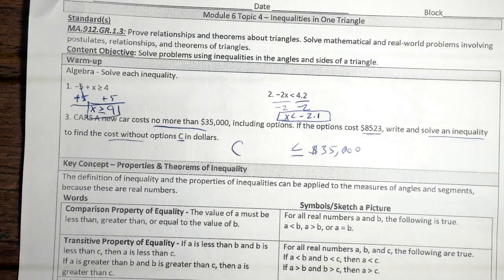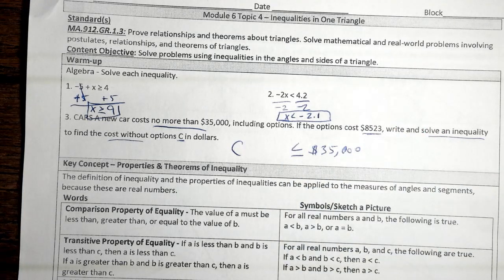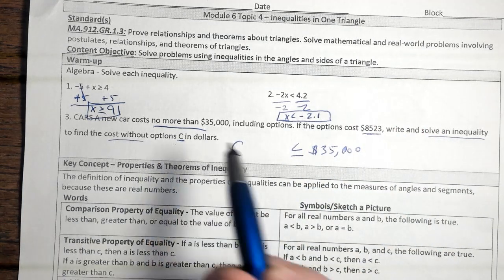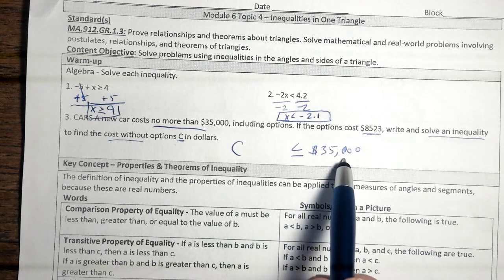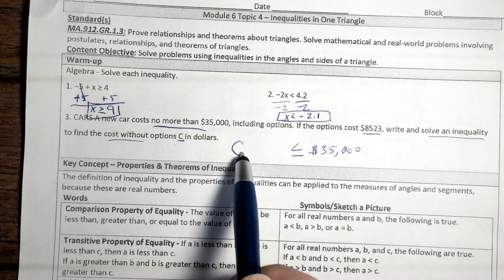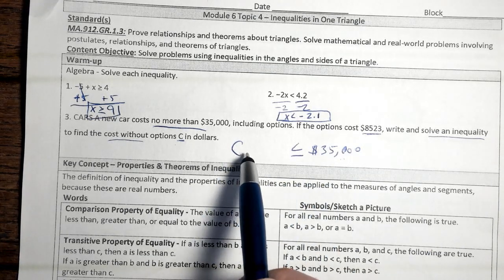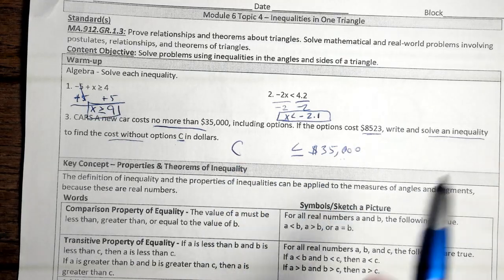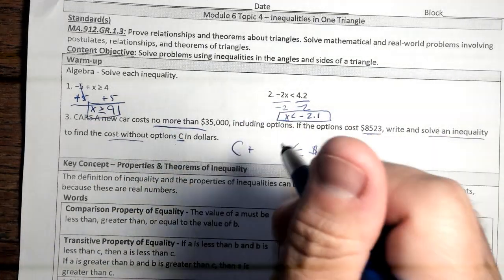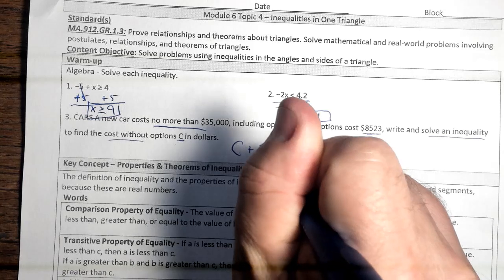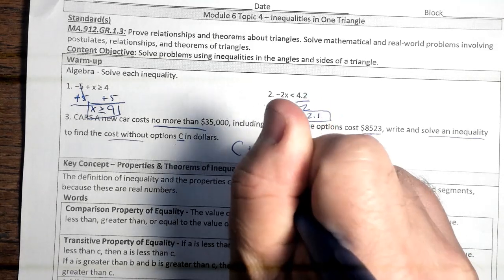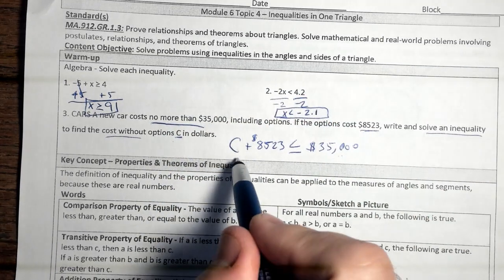Options cost $85.23. We're looking for the cost without options. So if this is the cost with options, this is the cost without options. We have to add options to get to that. So you add 85.23. And then you're going to solve for C.